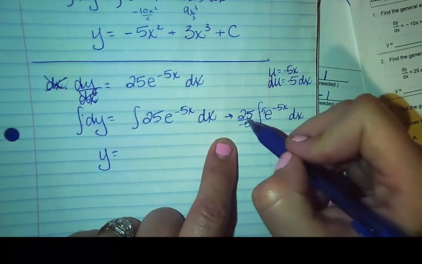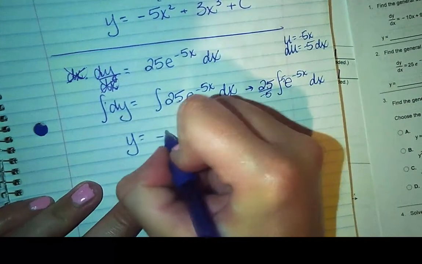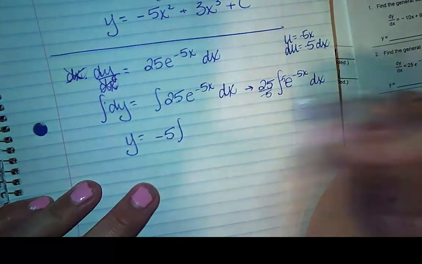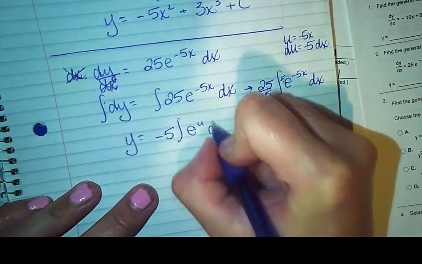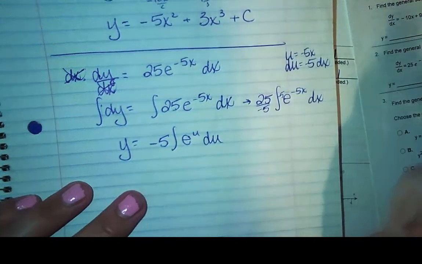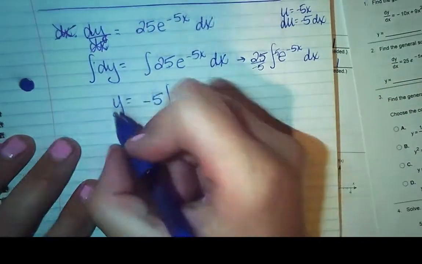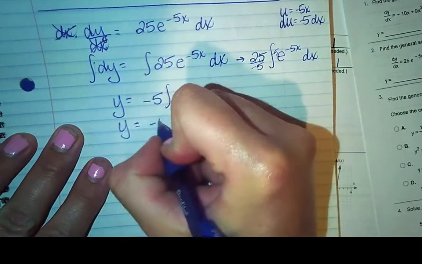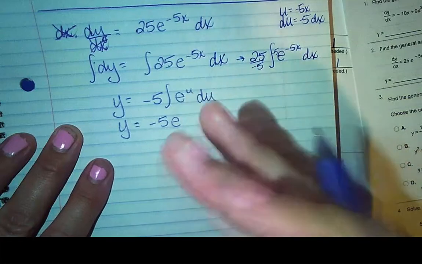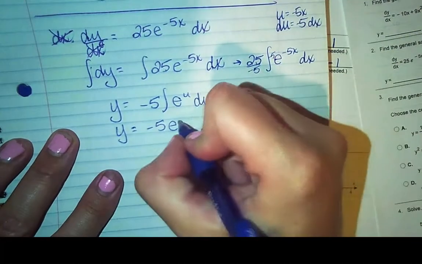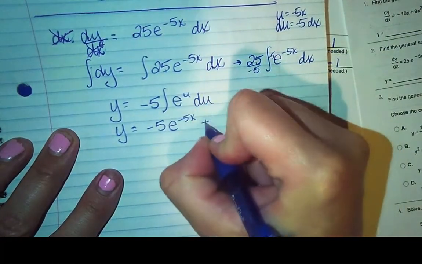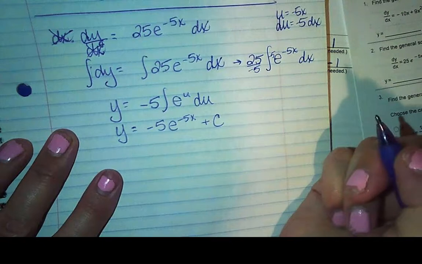So 25 over negative 5 becomes negative 5 times the integral of e to the u du, and the integral of e to the u is e to the u. So y equals negative 5e to the u. What's your u? It's negative 5x, plus c, and you're done.